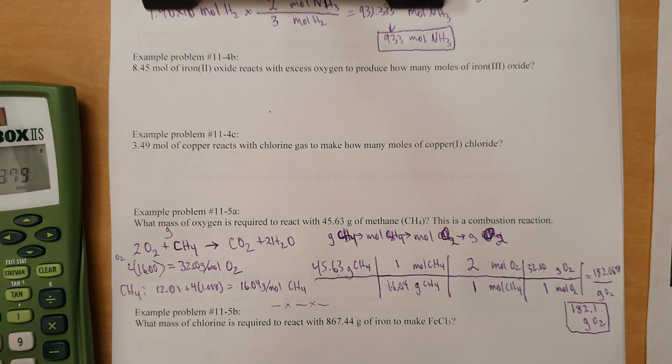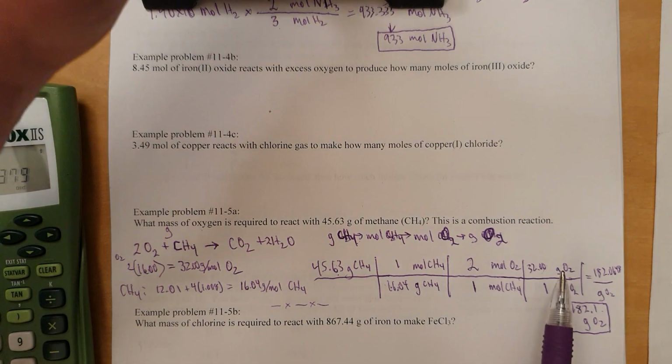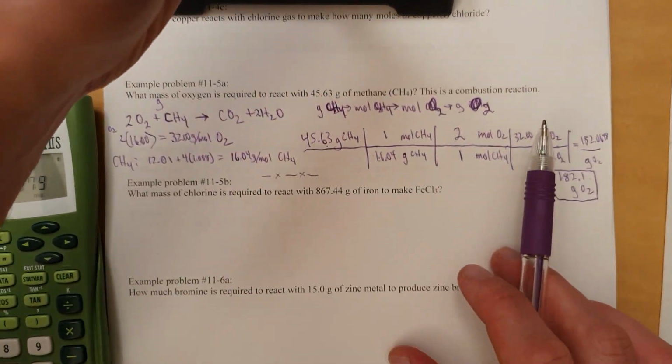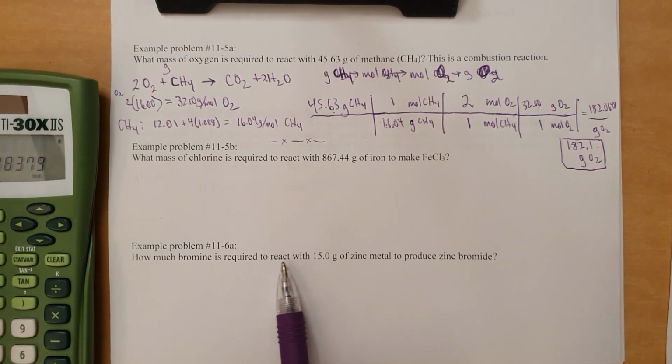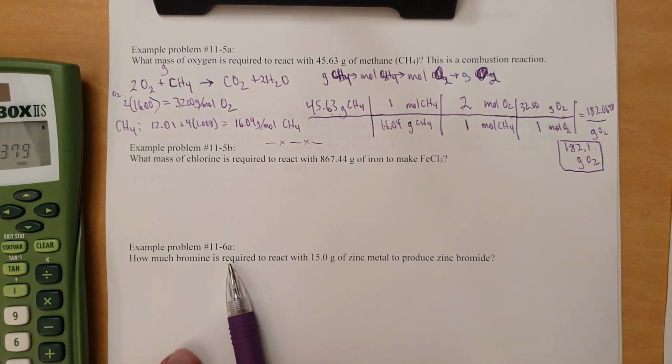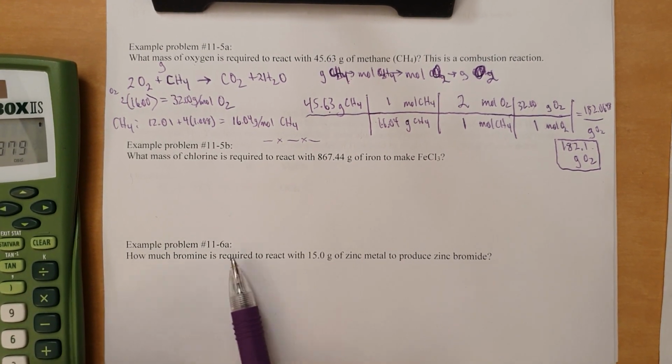All right, so that's how you go through the process for this. Now 11.5b will go through the same thing except with iron 3 chloride. Now let's do an example for 11-6. It is actually pretty much the same thing, but nonetheless, let's go through it.